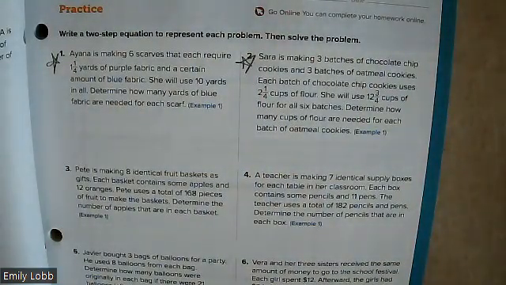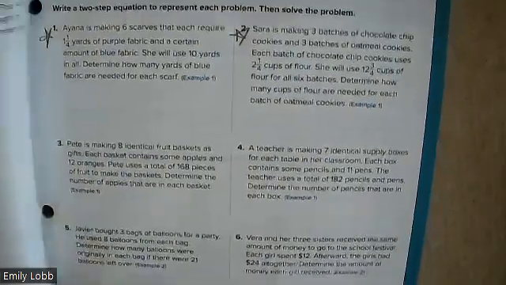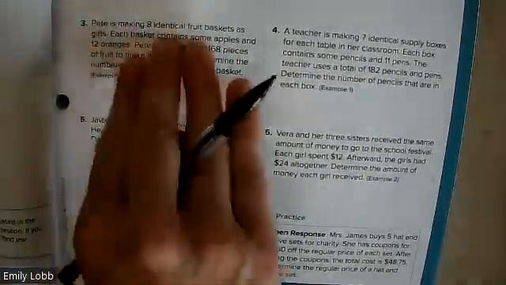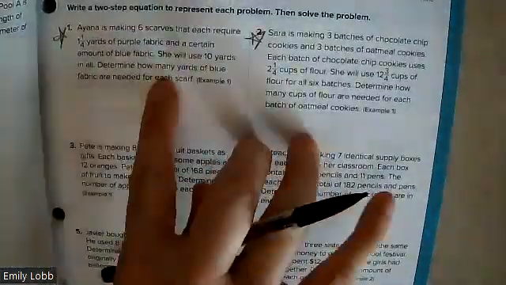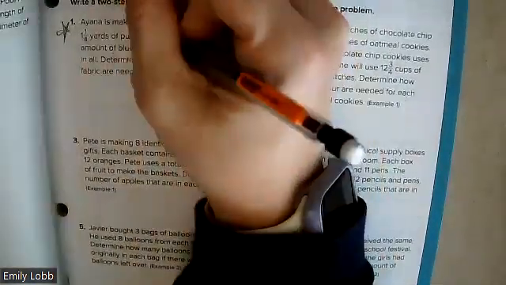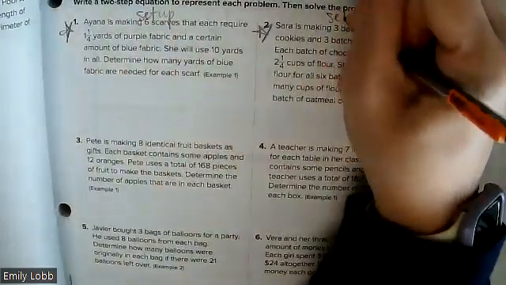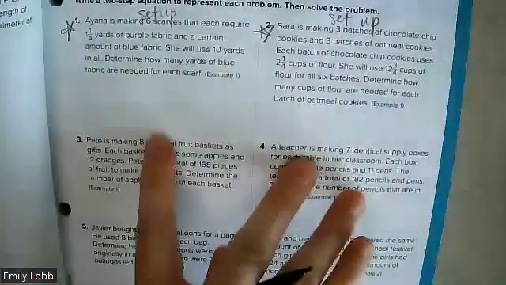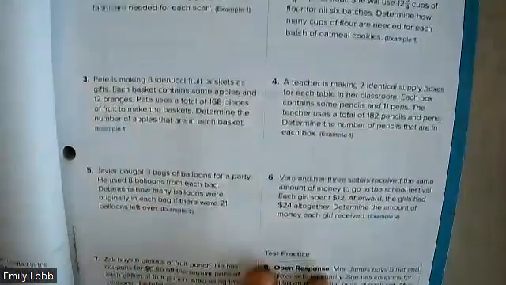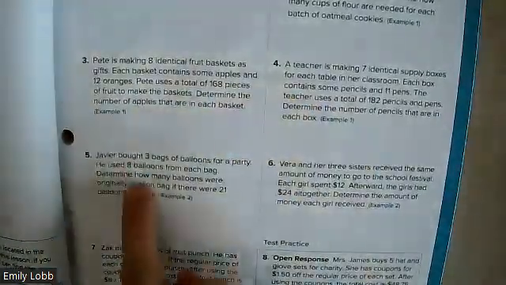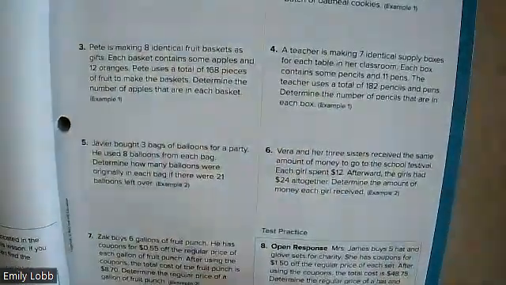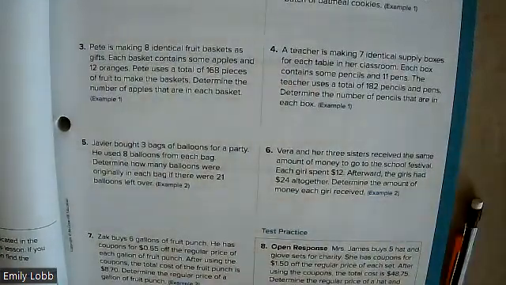I would definitely try, since this is a decimal, to do all of the rest though. So set up these 2. Set up your problems here, and then set up and solve the others. Even try number 8.